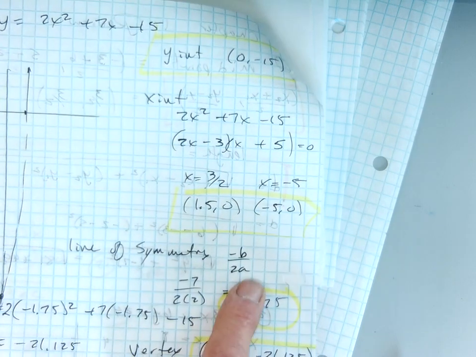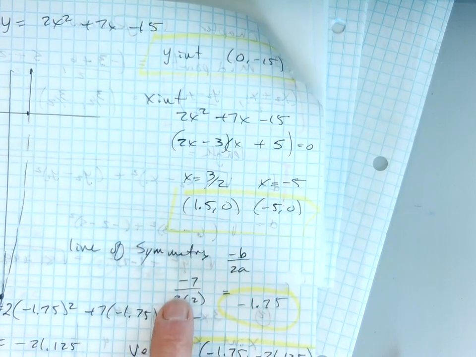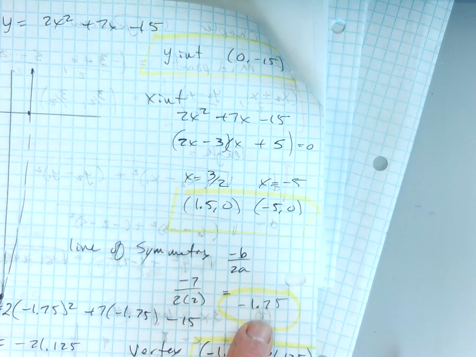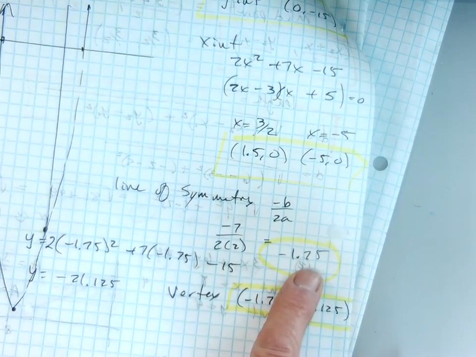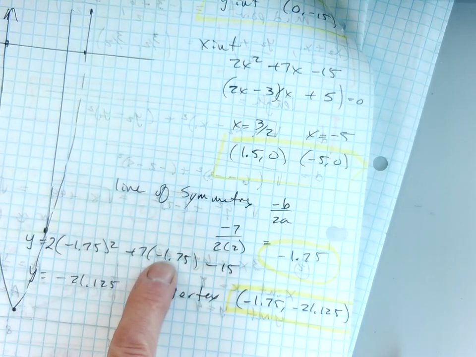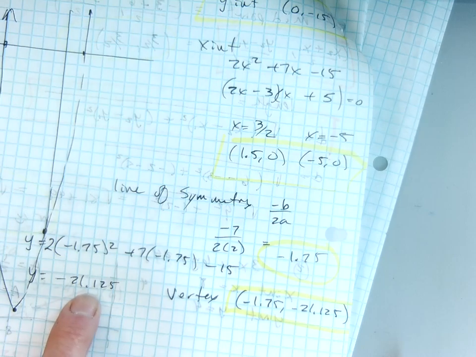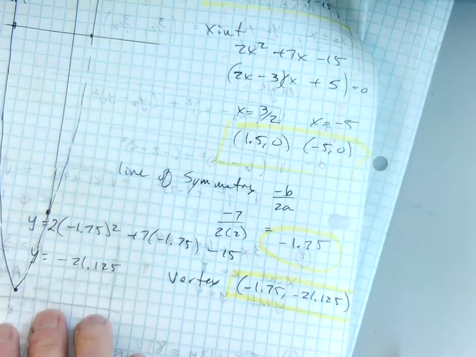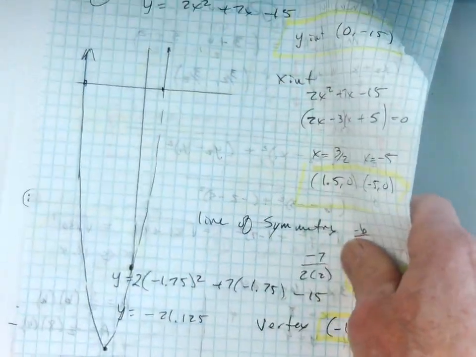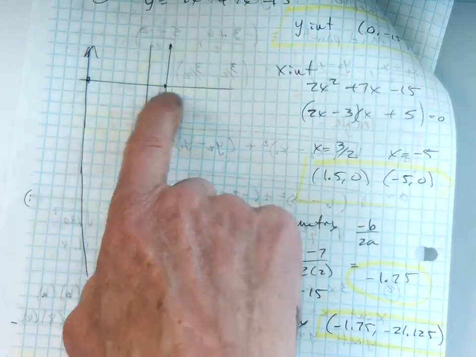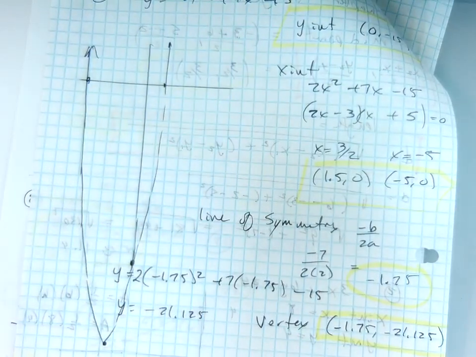Line of symmetry is negative b over 2a, so I did my negative 7 over 2 times 2, which is negative 1.75. And then to get the corresponding y value, I plugged it in and I got it to be negative 21.125. So there's my vertex. I put all the points on the graph: y-intercept, x-intercepts, vertex, and there's my graph, okay?